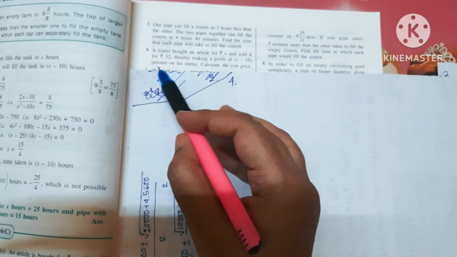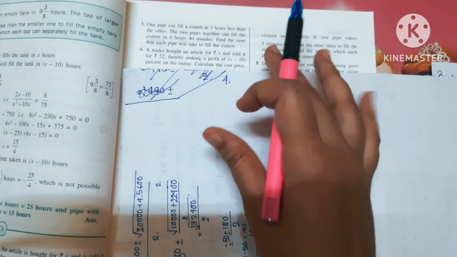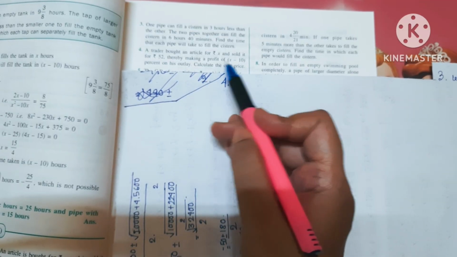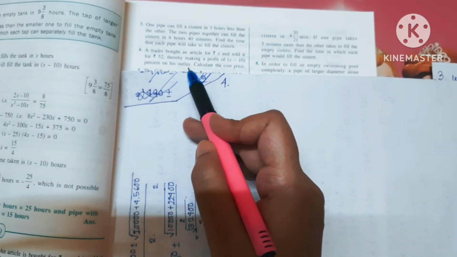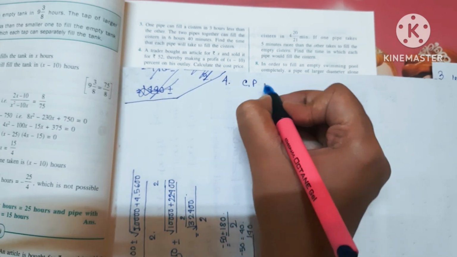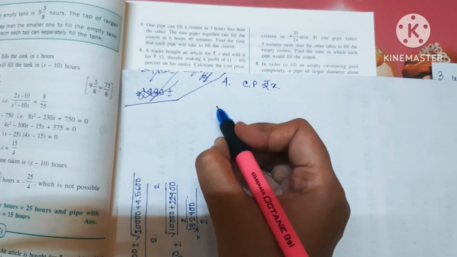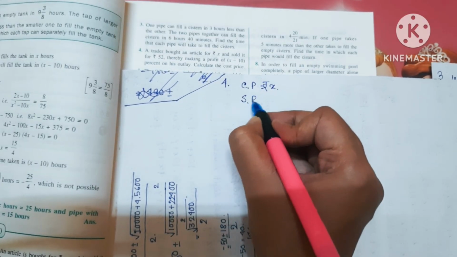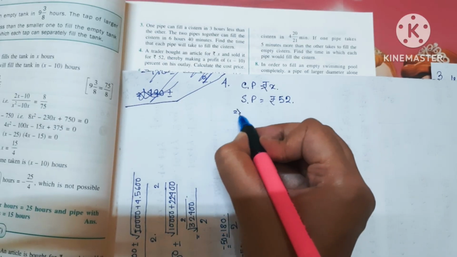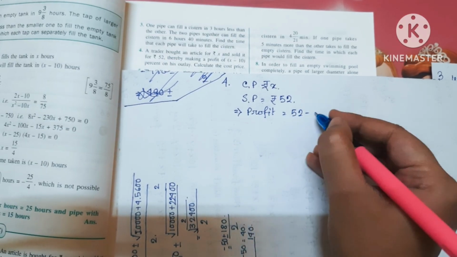A trader bought an article for rupees x, sold it for 52, thereby making a profit of x minus 10% on his outlay. Now see, profit of x minus 10% on its outlay, that means profit on CP. CP is here, CP equal to rupees x, and selling price is 52. That means profit equal to 52 minus x.